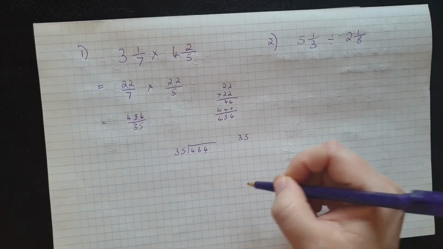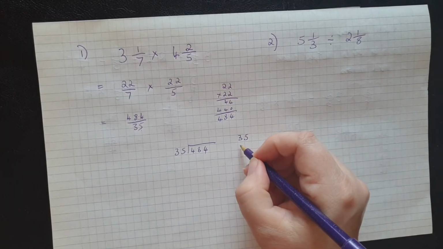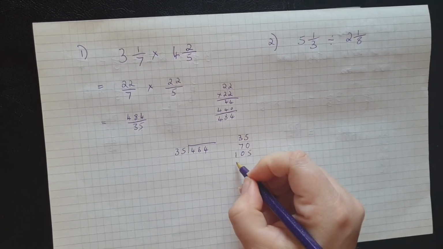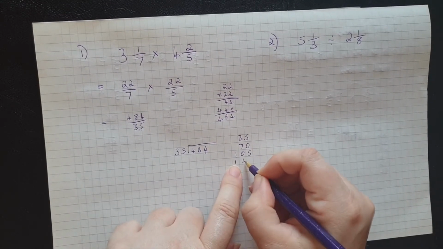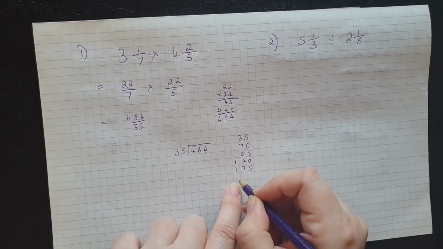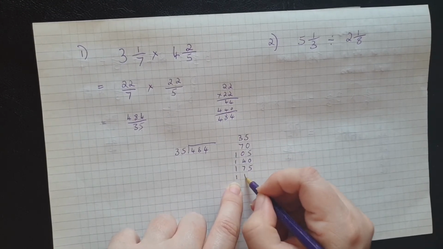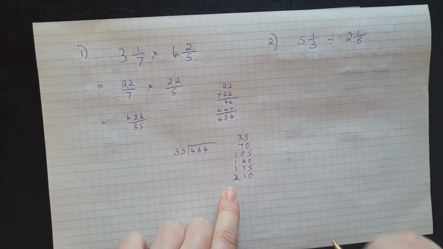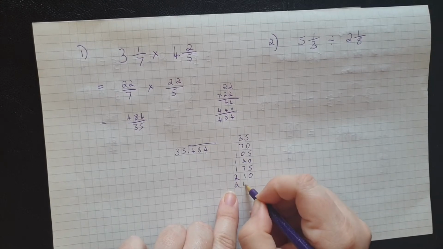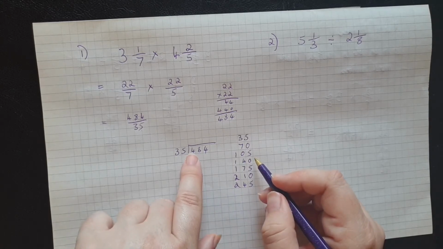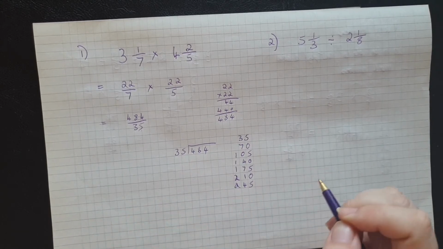I'm using repeated addition to find this. 35, 70, 105, 140, 175, 210, 245. That should take me far enough down.